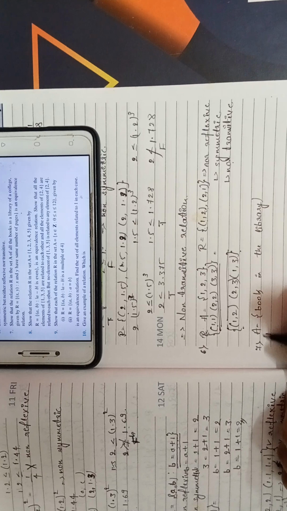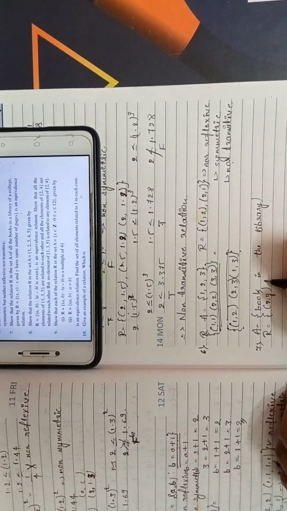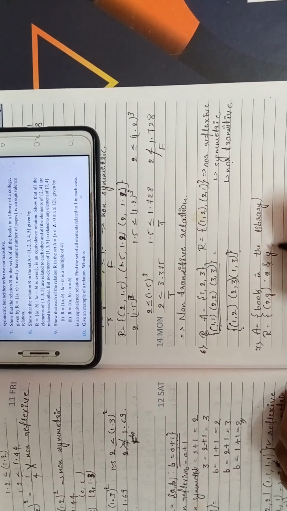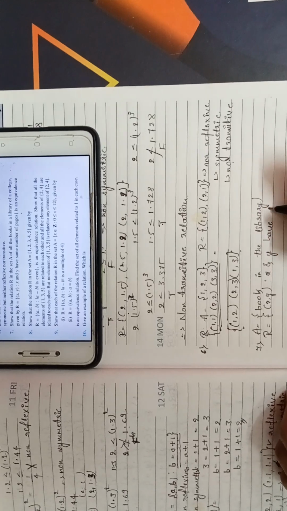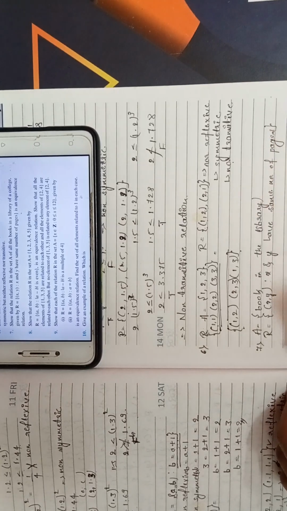Now, they have given relation as (x, y) where x and y have same number of pages. So as per this relation, we have to define the relations.